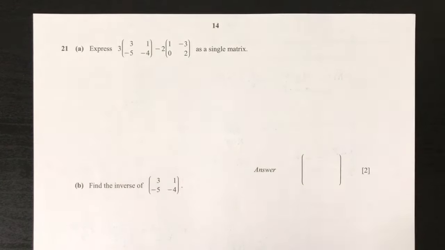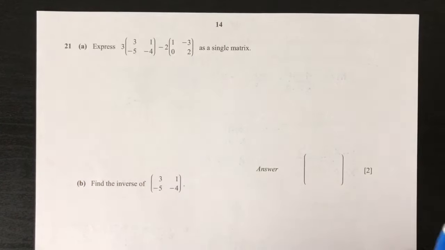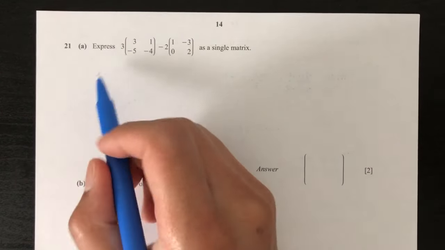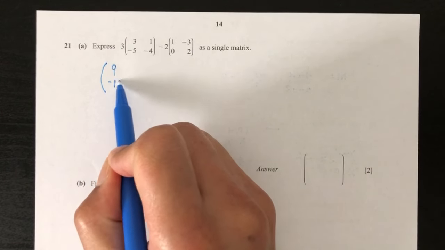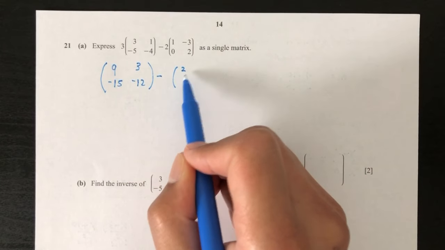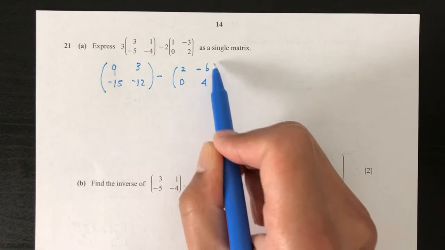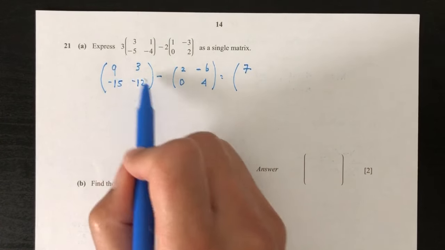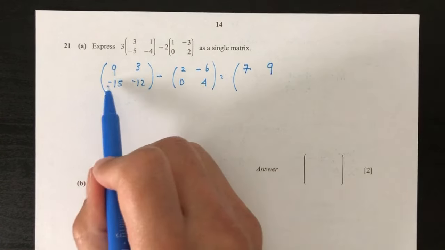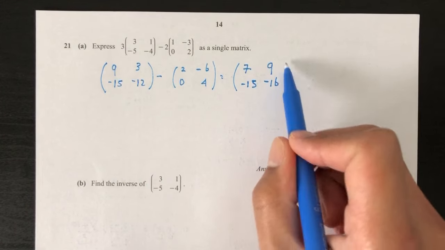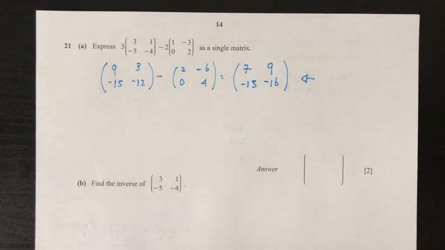Express these two as a single matrix. So first, let's simplify them. Let's bring the constant, the multiplier inside. You'll have 9 minus 15, 3 minus 12. Minus 2, 0 minus 6, 4. So 1 by 1, 9 minus 2 is 7. 3 minus 6 will be 9. Minus 15 minus 0 is minus 15. That will be minus 16. That will be your answer for part 1.